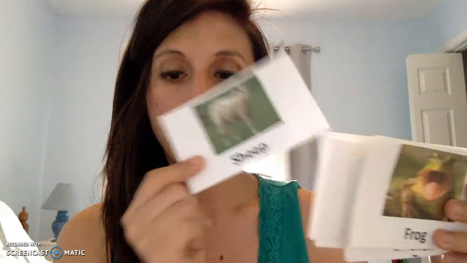So I would simply go through these pictures and then have students repeat after me. So I would say bunny, sheep, frog, and just go through all of these animals. I would also ask the students, after going through it several times, if they have seen any of these animals and where.